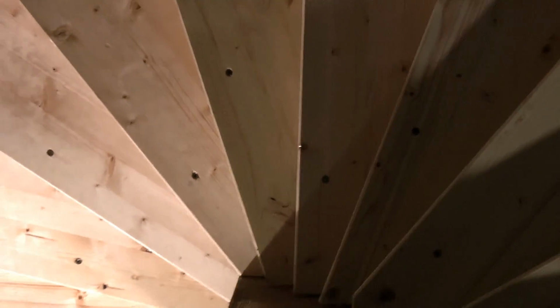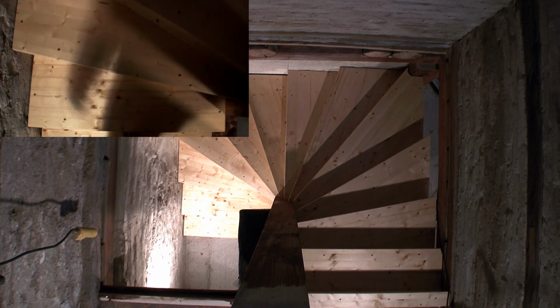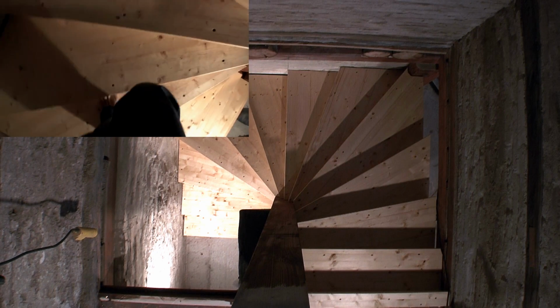I am really happy with these stairs. They are the first completely new designed and made part in this house restoring project. I enjoyed the first walk on the stairs very much.